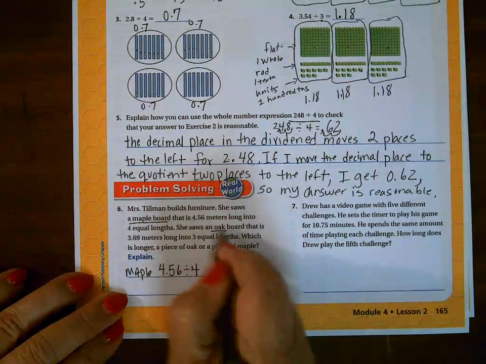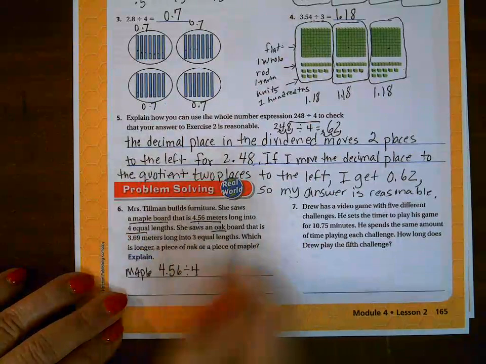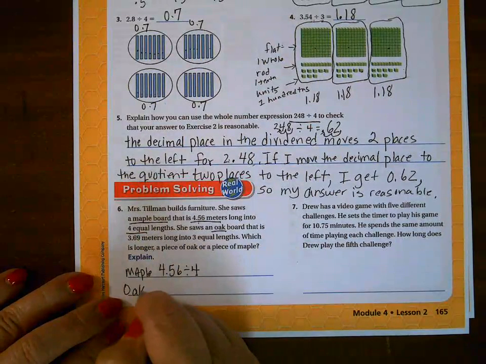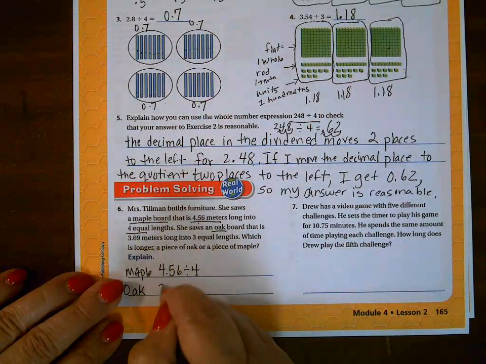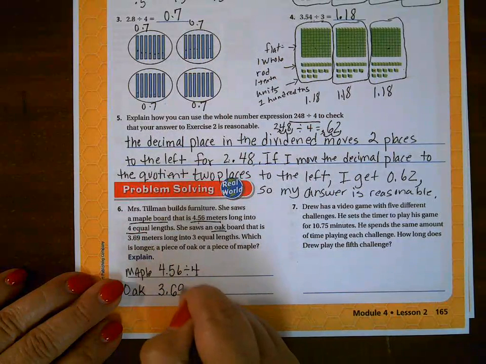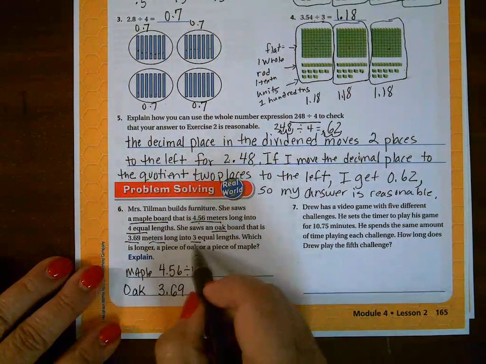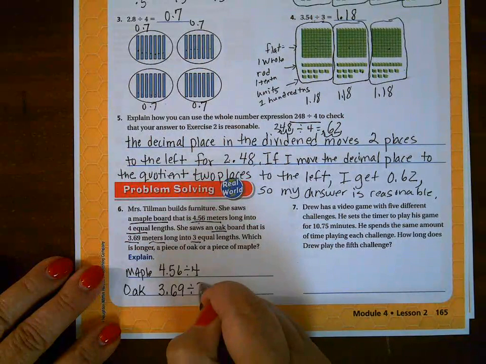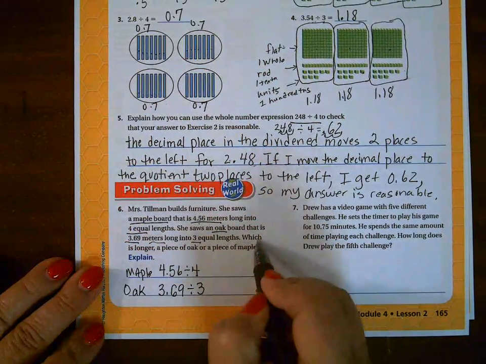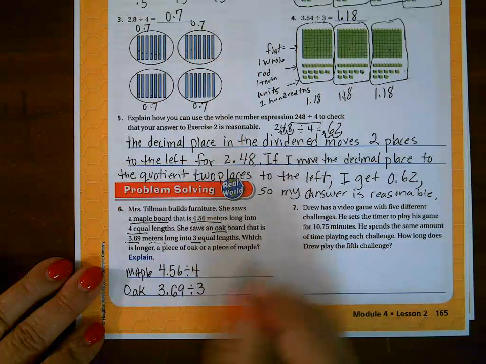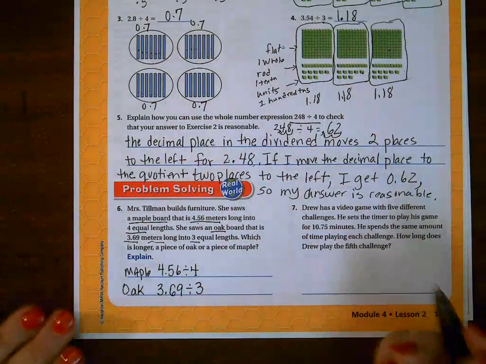And then she saws oak. And I'm going to write my oak. That is 3 and 69 meters long. And she cuts those into 3 equal parts. Which is longer, a piece of oak or a piece of maple? All right, well, let's check and see.